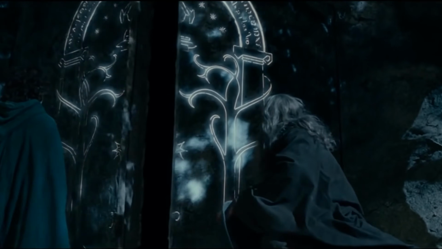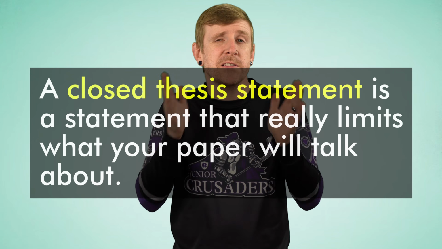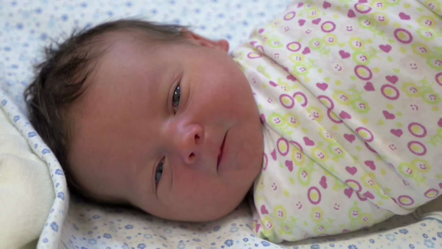The same goes with the thesis statement. Good intentions don't necessarily mean good execution. Third, you'll see that each statement is marked as either being opened or closed. All a closed thesis statement is a statement that really limits what your paper will talk about. In a closed thesis, you really don't have much wiggle room outside of what is listed in that language.